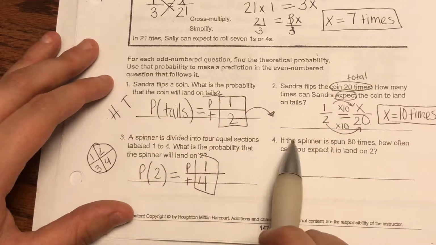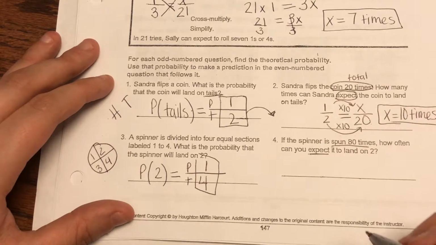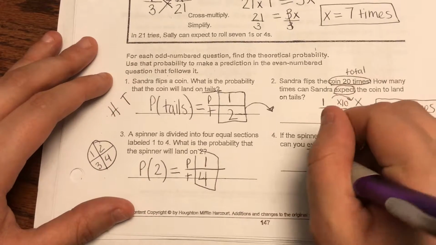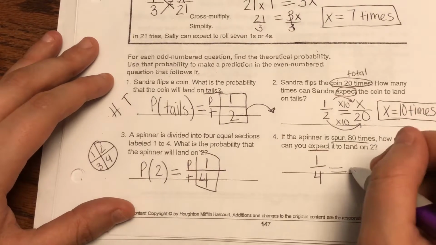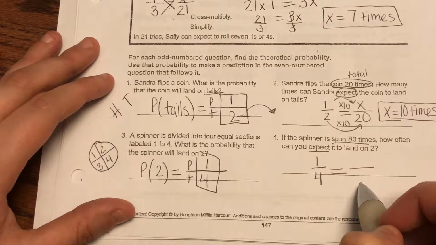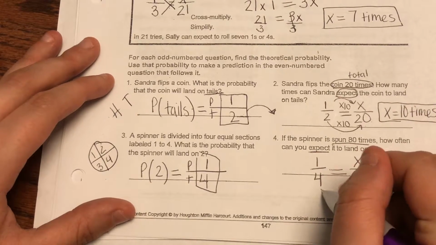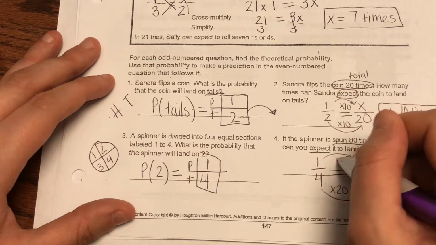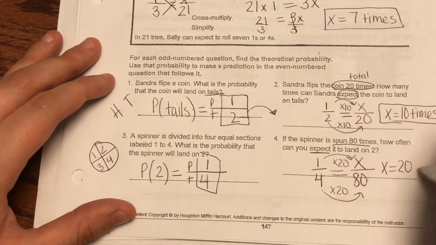You're going to use this. If the spinner is spun 80 times, how often can you expect it to land on 2? Well, what was the probability of it landing on 2? 1/4. Expect means proportion, so I set it equal to another fraction. Spun 80 times, is that your part or your total? Your total, so it goes on the bottom. X goes on top. 4 goes into 80 how many times? 20 times. Whatever you do to the bottom, you do to the top. So 1 times 20 is 20. X equals 20 times.